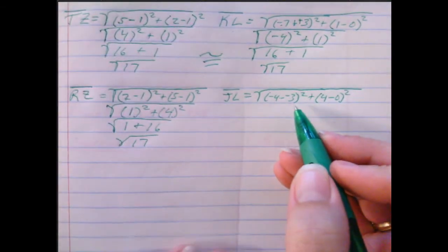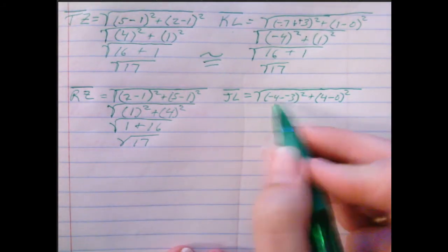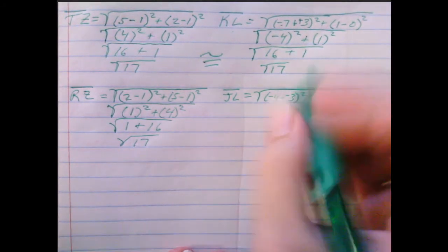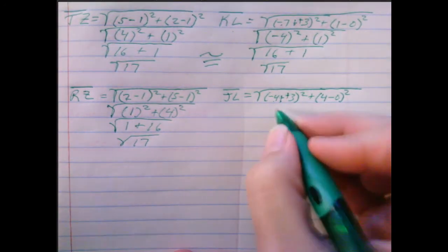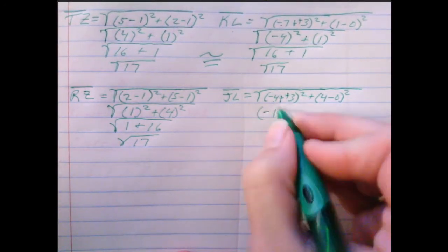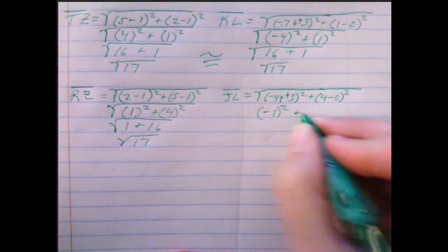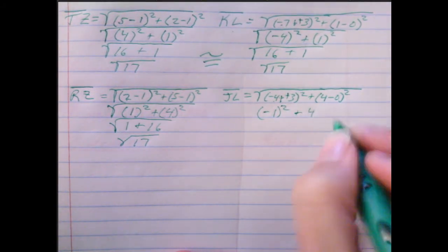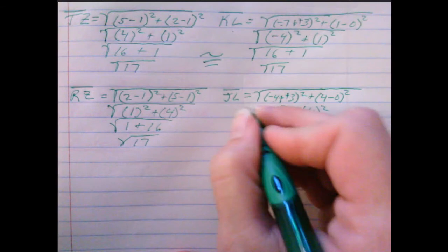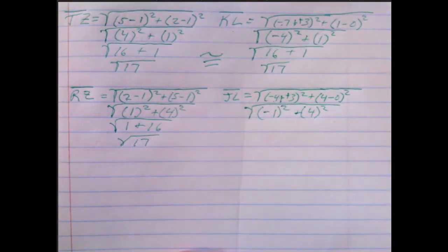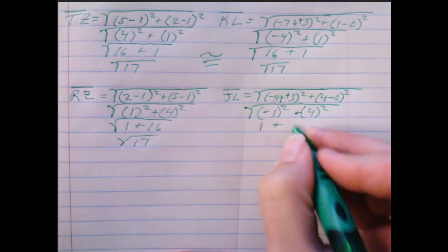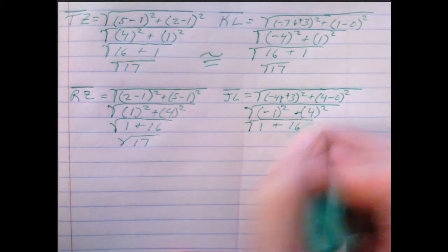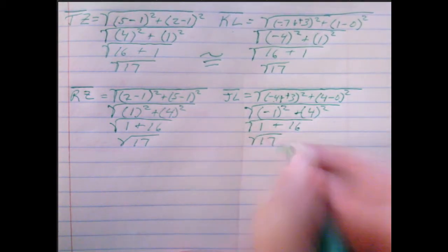On the right hand side for JL, negative 4 minus a negative 3, so we plus a positive, so our difference there is a negative 1 squared, plus 4 minus 0 is 4 squared, and our square root symbol. Negative 1 squared is 1, plus 4 squared is 16, so we end up with square root of 17.